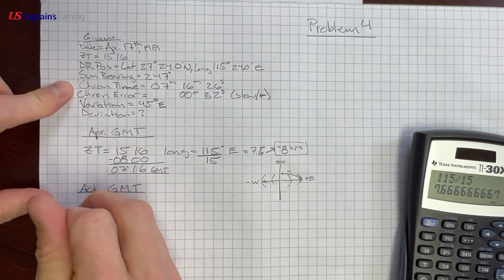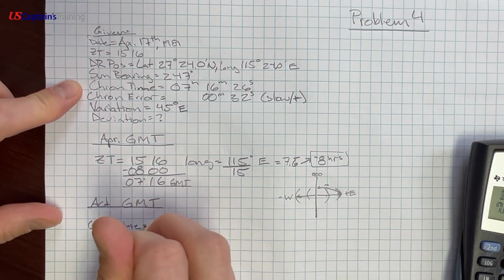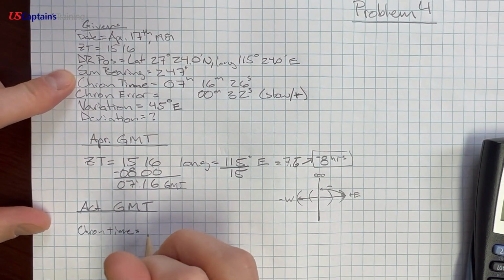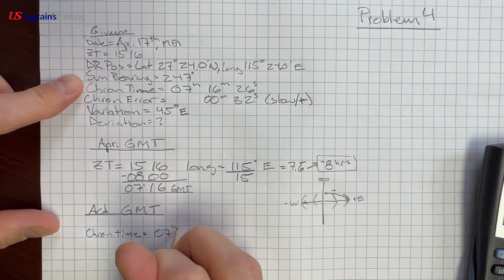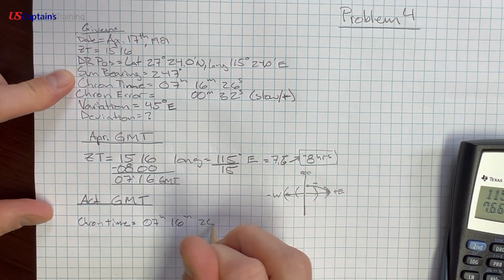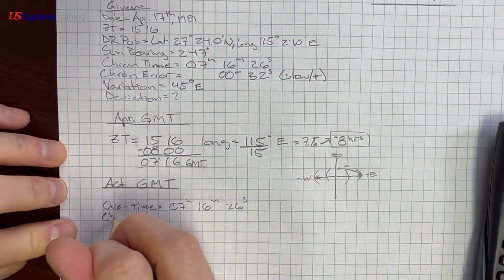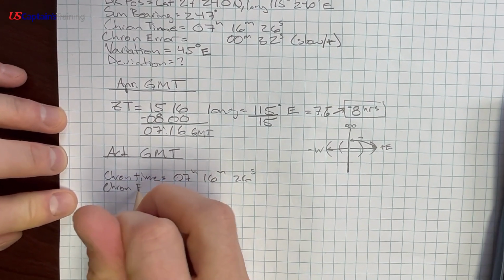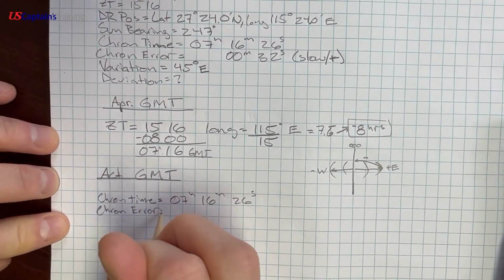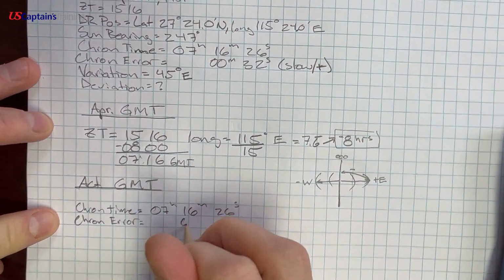I'm just going to write this. Chron time equals 7 hours, 16 minutes, and 26 seconds. And the chron error is equal to 0 minutes 32.